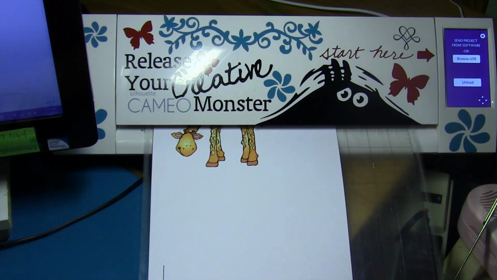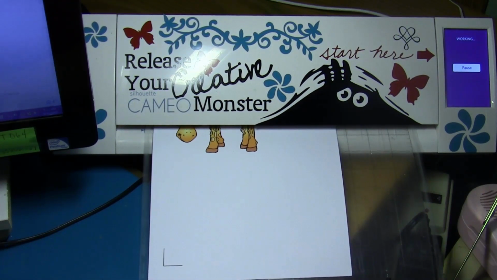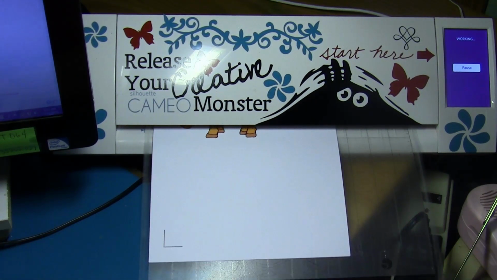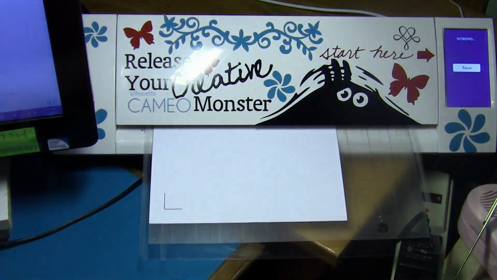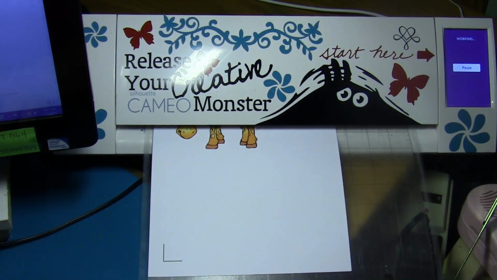That's what fixed it. Now, I don't know if this is because the light is different. I don't know if it's because the registration marks had a glare on it. I don't know what the difference was. I really don't understand the glitch at all.